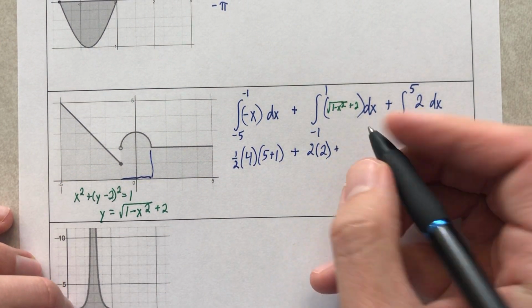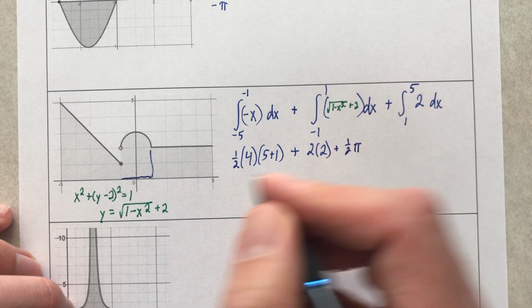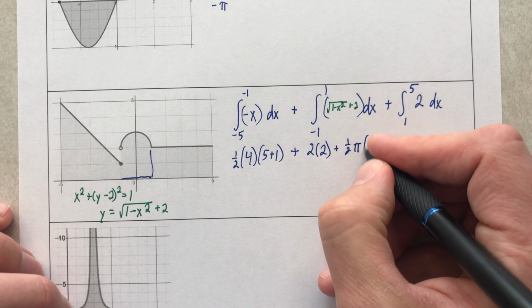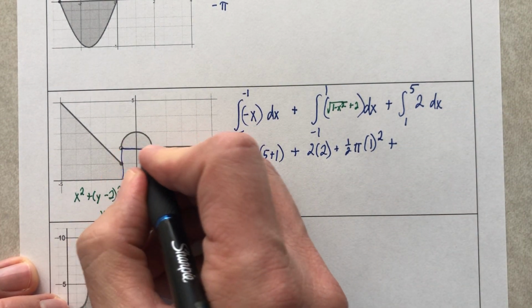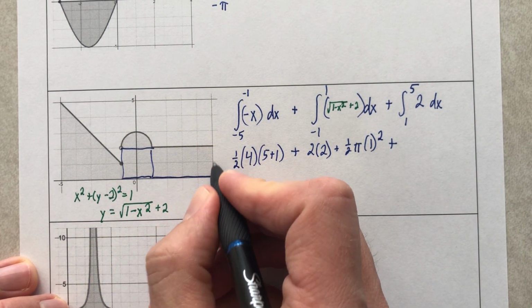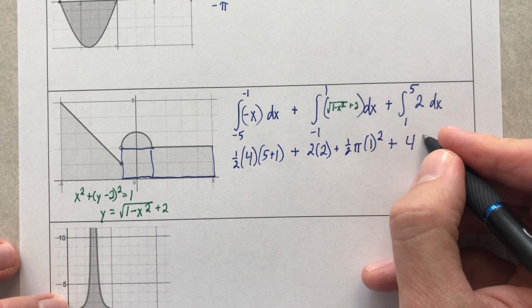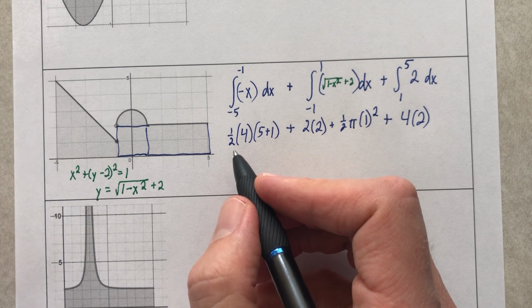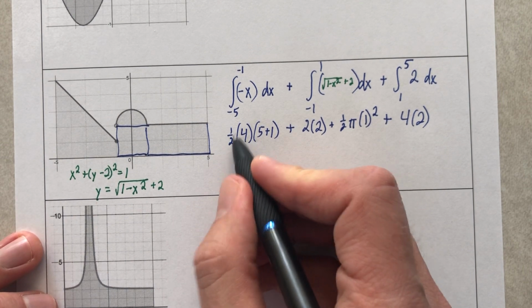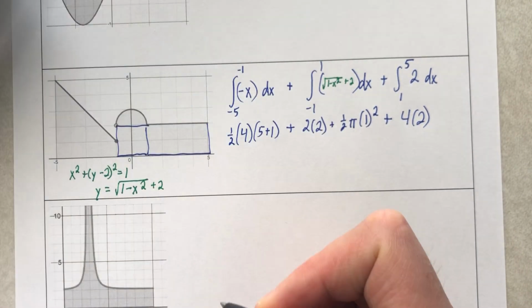And we also have a semicircle, so 1/2 pi times my radius squared, and my radius is 1. And then we have this little rectangle going on, which is 4 by 2. Okay, let's do this without a calculator, he said as he was looking at his calculator. I'm not. See, it's not even on.